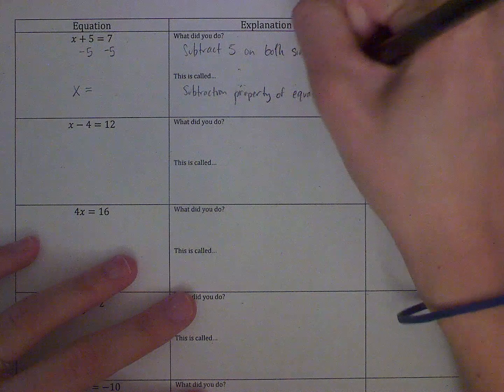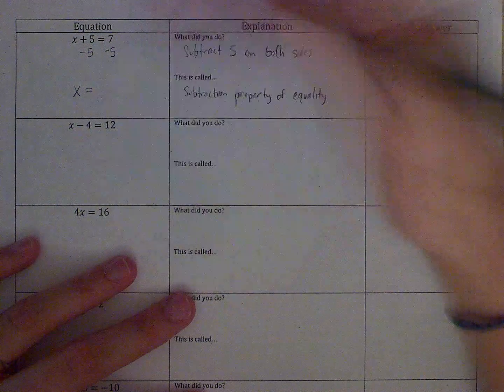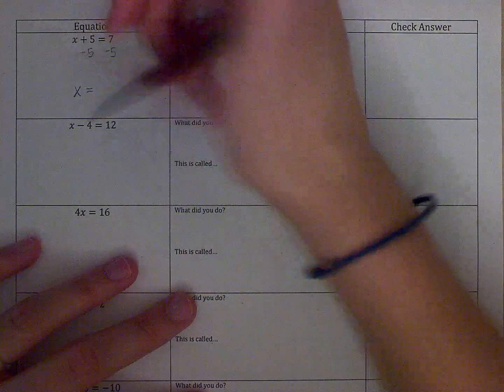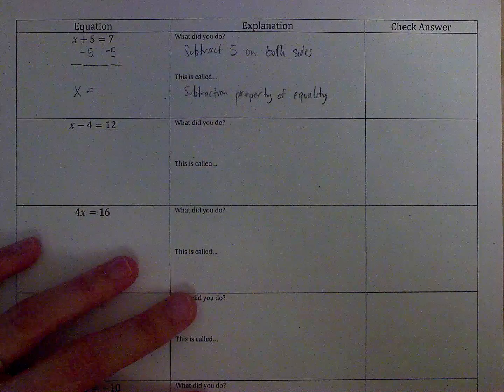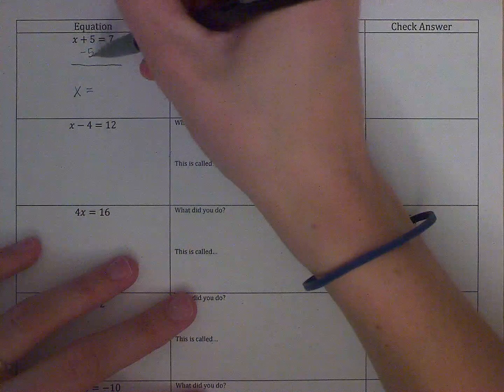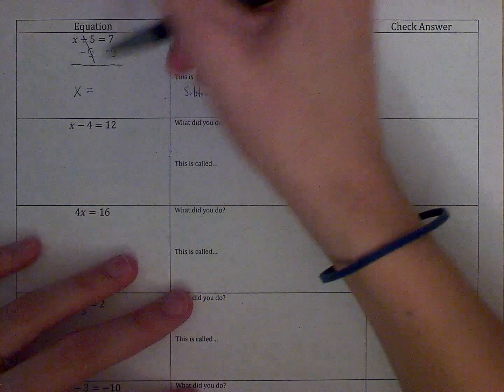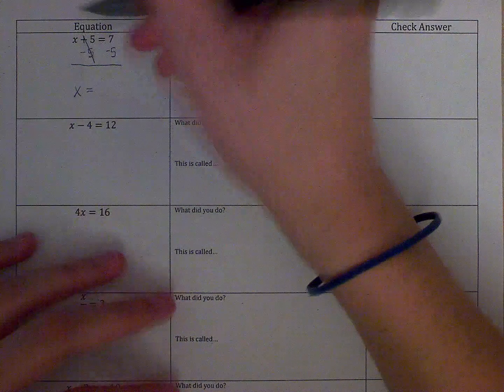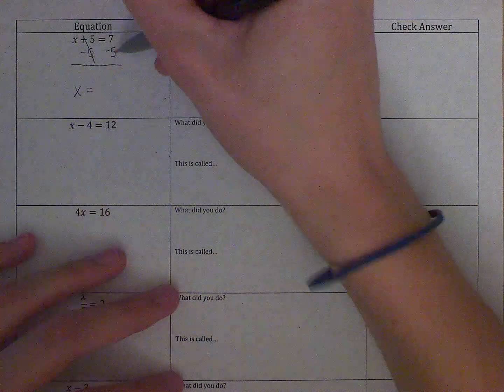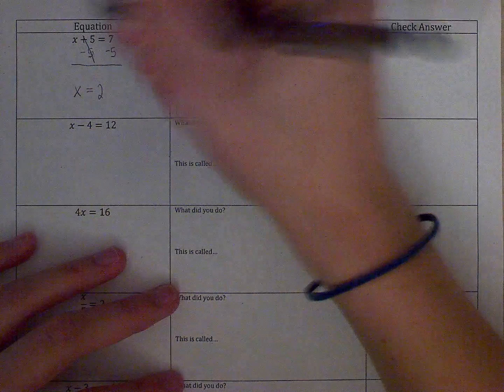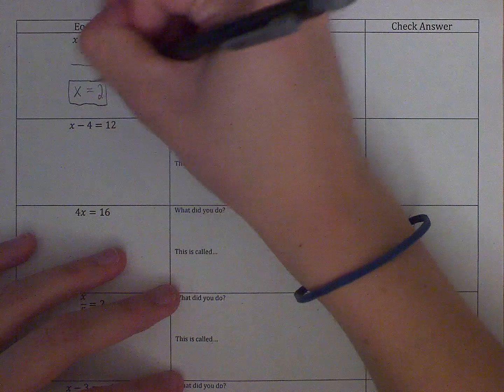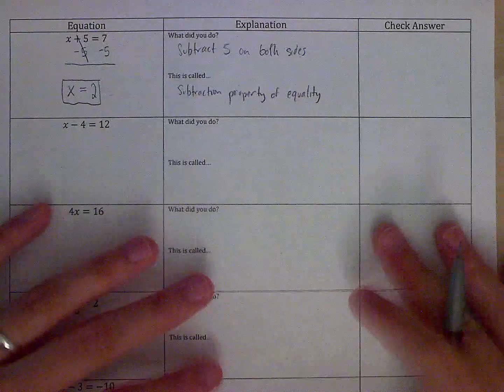Right? And remember that property says that if I subtract the same number on both sides, then my equation is still equal. So plus 5 minus 5, it's canceled, right? This is 5 minus 5, this is 0. So I'm left with x, and then 7 minus 5 is 2. So this is my answer. x equals 2.